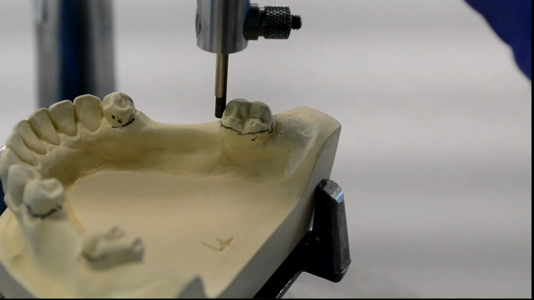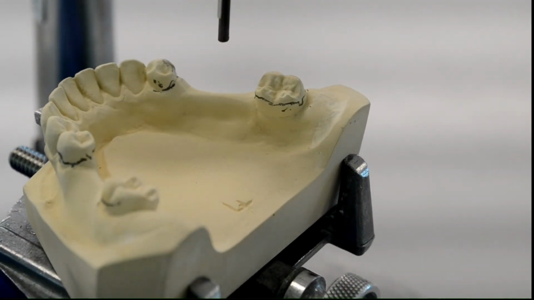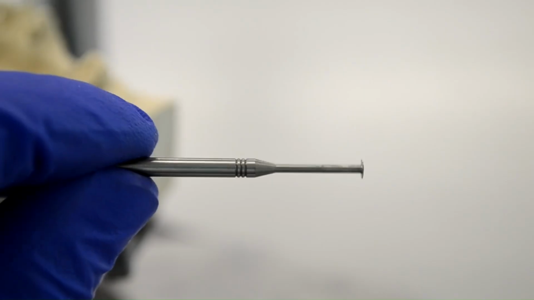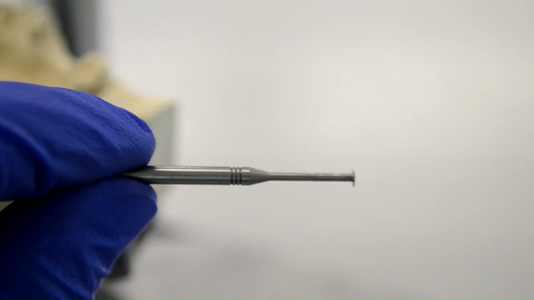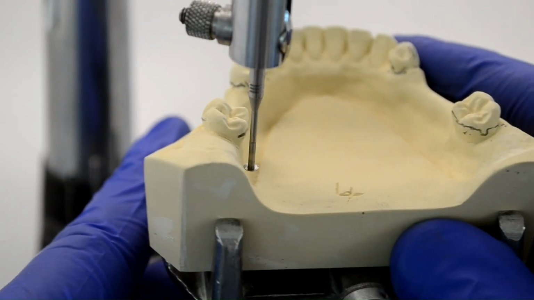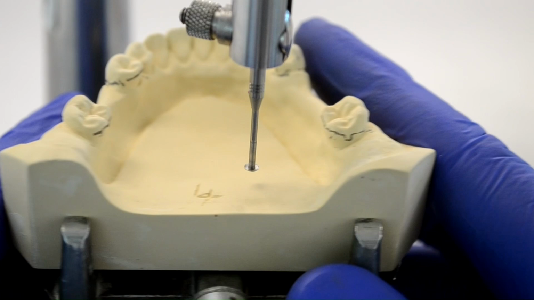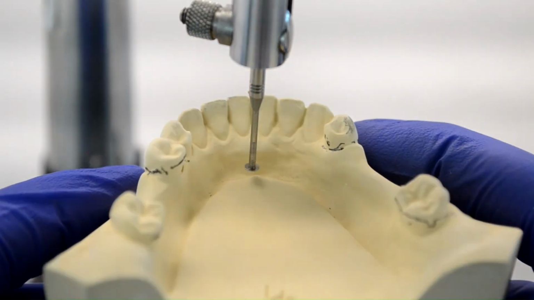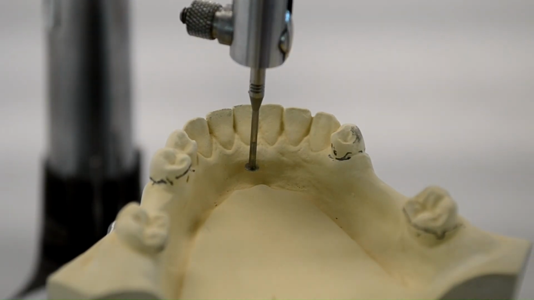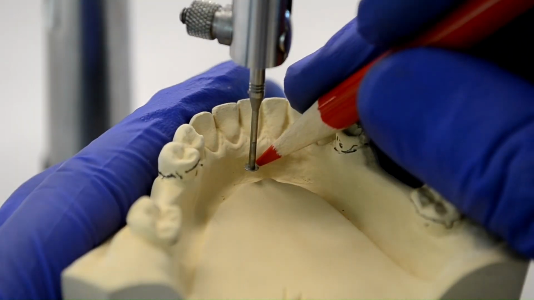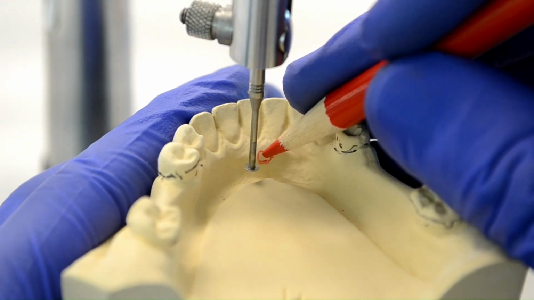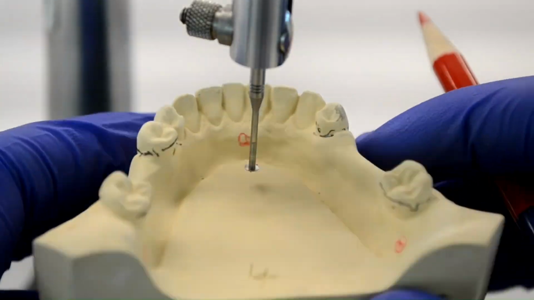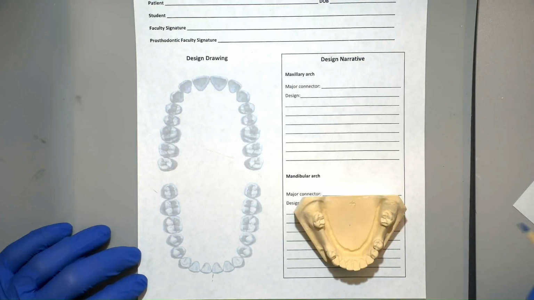With this, the surveying is completed, but in order to save the position of the cast, we need to tripod it. This is done using a .03 undercut gauge. The .03 undercut gauge is attached to the mandrel, and the mandrel is lowered so that it would allow that undercut gauge to touch the cast at 3 different areas without having to move the mandrel up and down. A red pencil is then used to mark each area of contact with the undercut gauge on the 3 different points on the cast. Now we're going to go ahead and draw our design on paper.